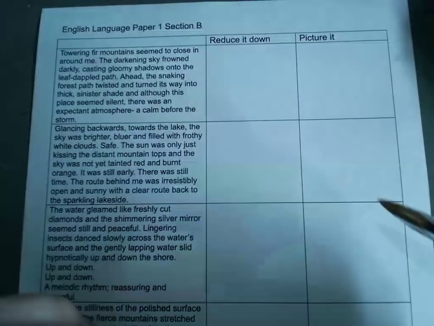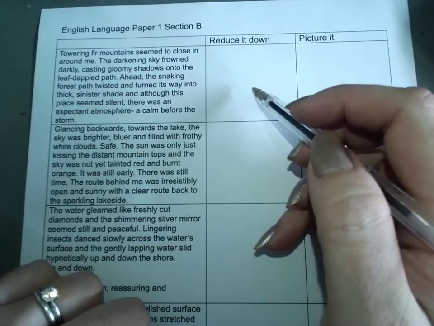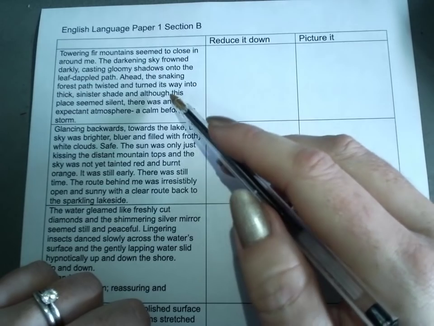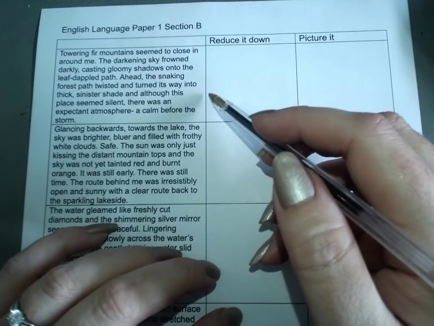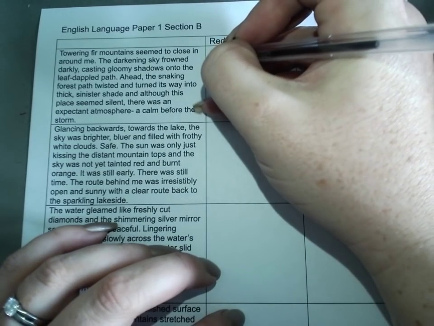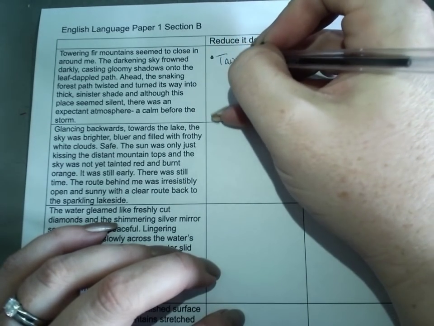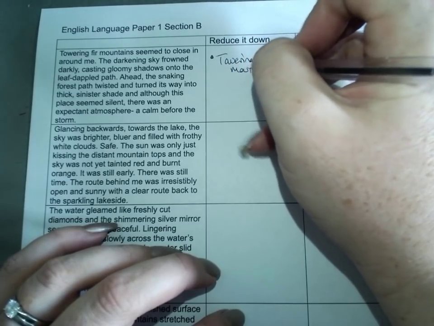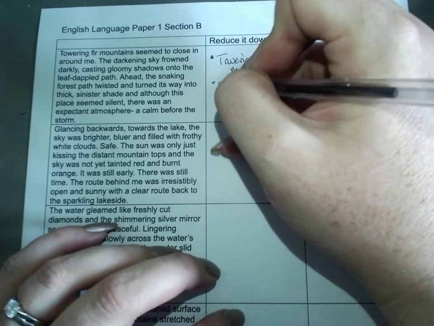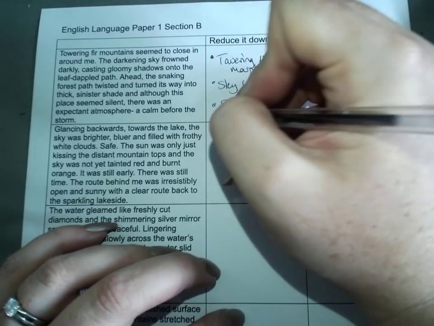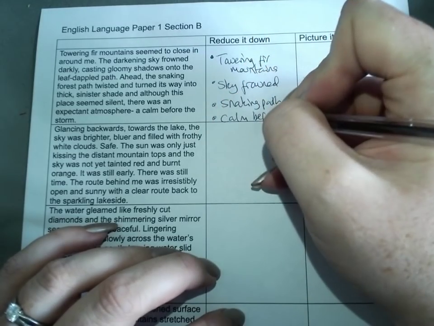Doing something like this, where you have your paragraph and then reduce it down and even perhaps picture it. So if we took that first paragraph, we've got the towering fir mountains, the darkening sky, the snaking forest path, calm before the storm. So perhaps reducing that paragraph into, we know that the sentence starter is the towering fir mountains. I know we're going to get the sky frowned. I'm going to have the snaking path, and then calm before the storm.